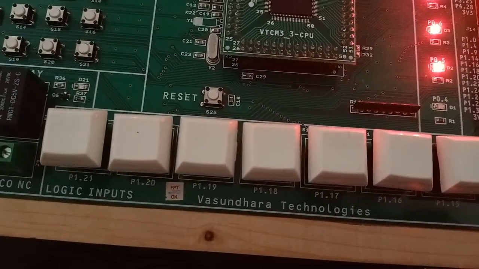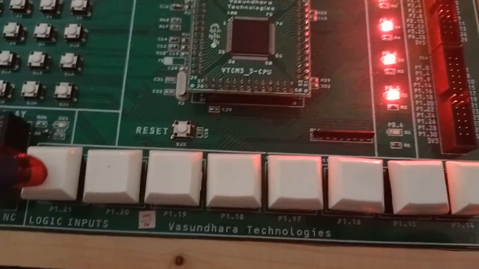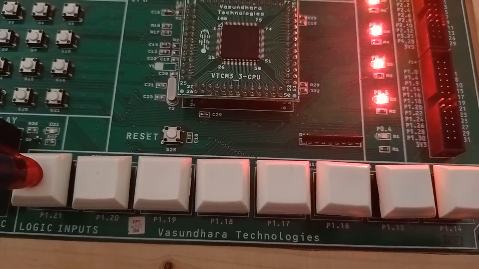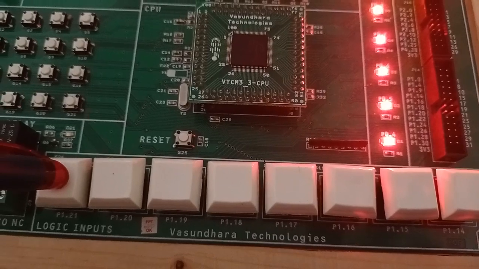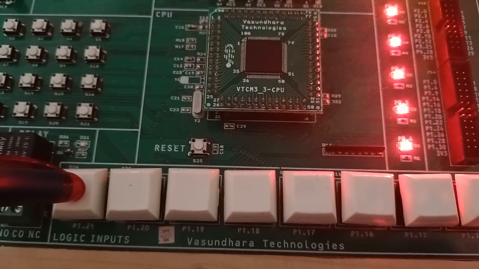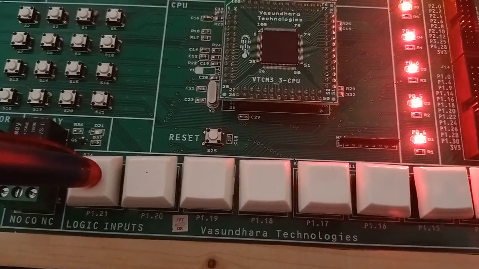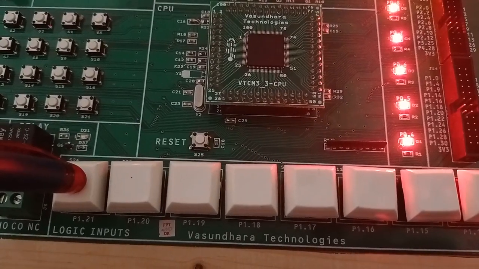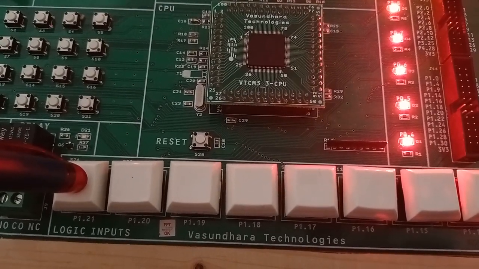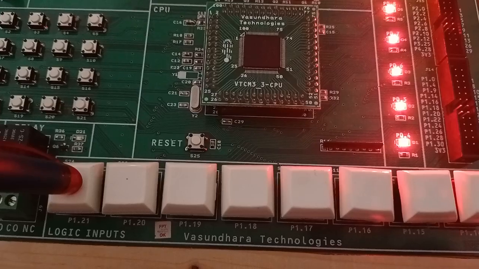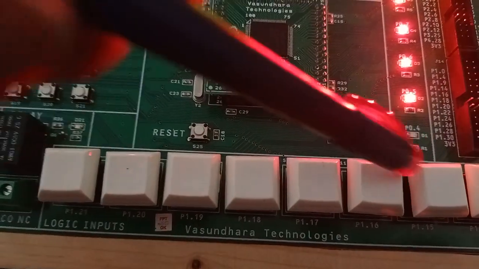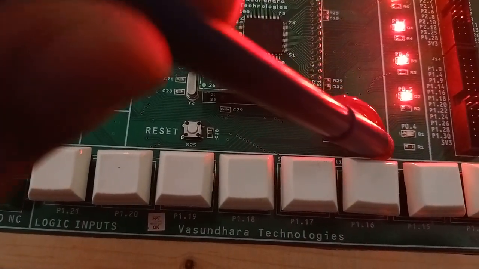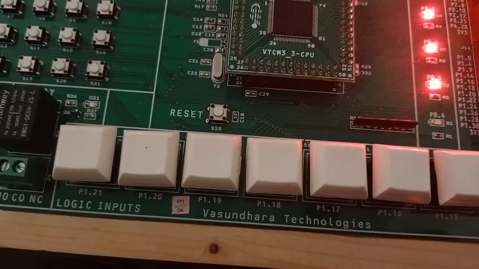Once you press the key, you can observe the port 0.4 LED is on. Now I pressed, so the status of the switch is pressed. We programmed that whenever it is pressed we send FIO set, and when I release, it is FIO clear, port 0.4, so it is cleared.